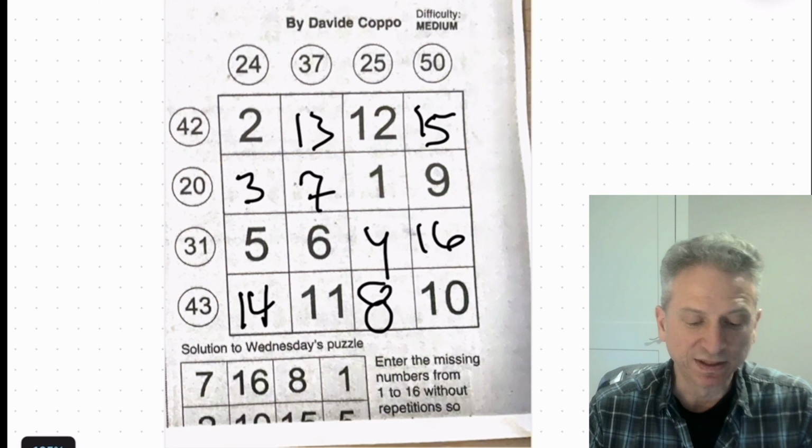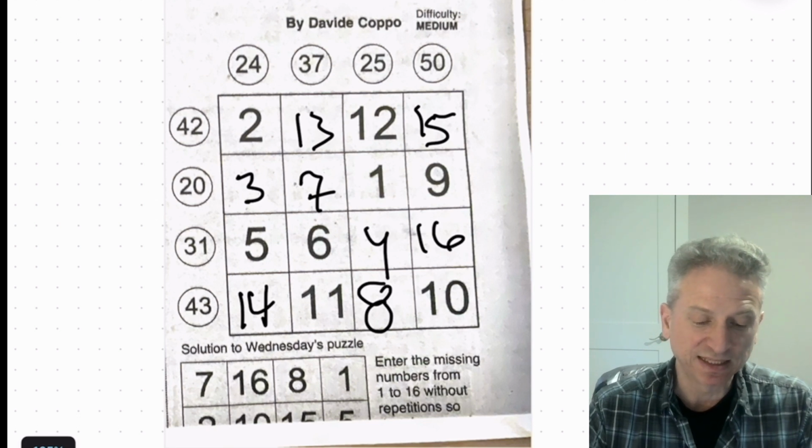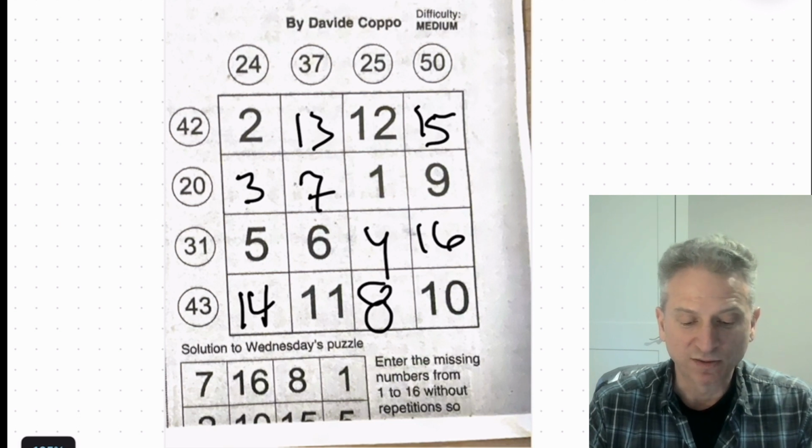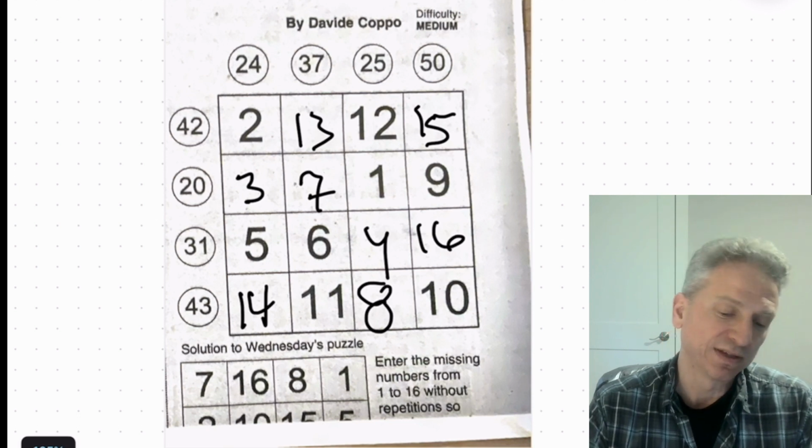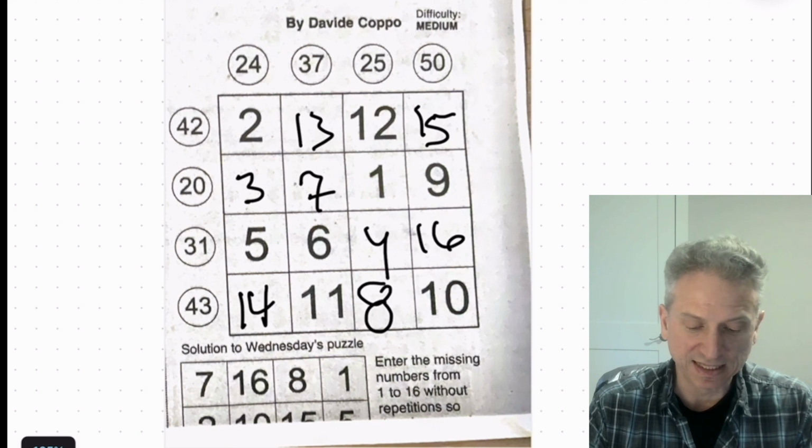So we have 2, 3, 5, 14, that's 5, 10, 24, that's right. 13, 7, 26, 37, that's right. 12, 1, 13, 17, 8, 25, that's right. 15, 9, 24, 40, 50, that's correct.